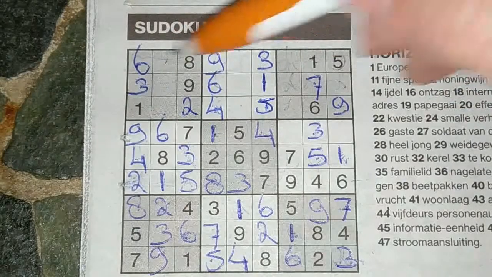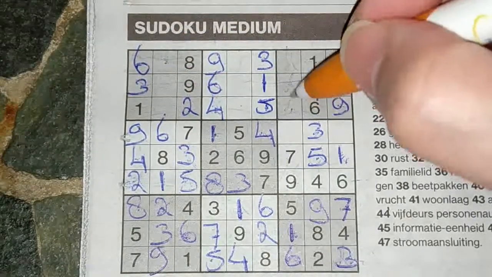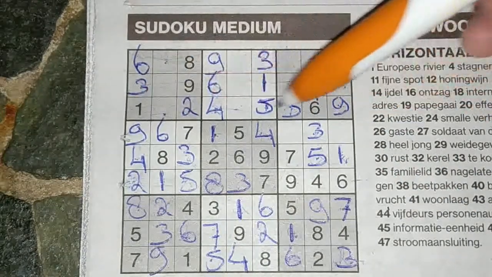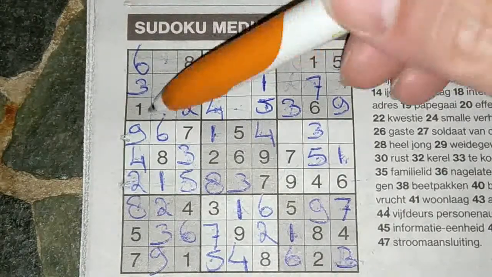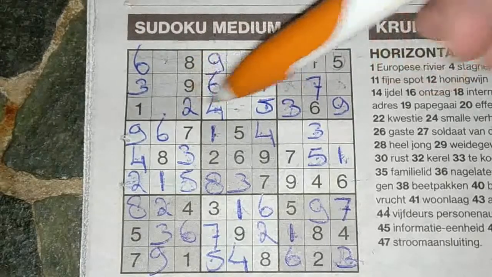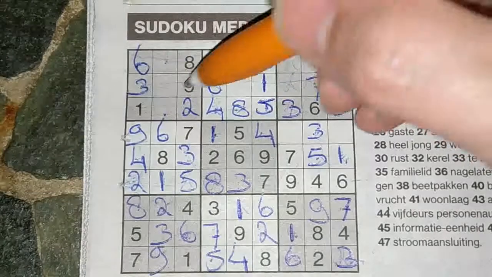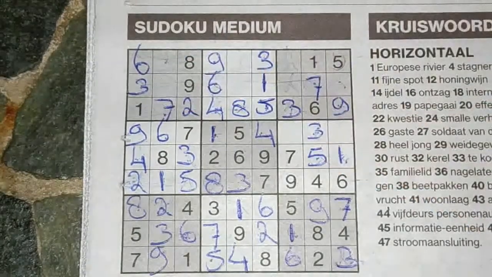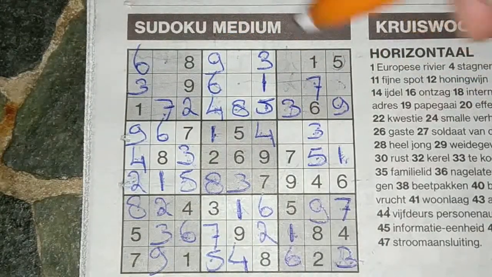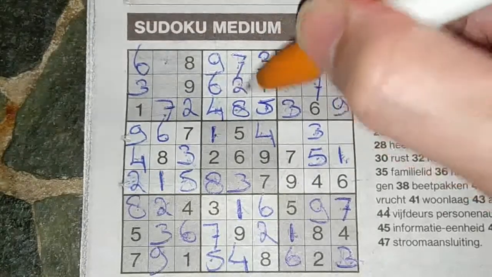3 in the first row, 3 in the second row, so in the third row, the only place for the 3 should be here. 2 missing numbers in this row for the numbers 7 and 8. We see here an 8, so no 8 there. 8 should be here. The 7 goes there. 2 missing numbers in this big square for the numbers 7 and 2. We have a 7 there, so no 7 here. 7 should be there, and the 2 goes there.